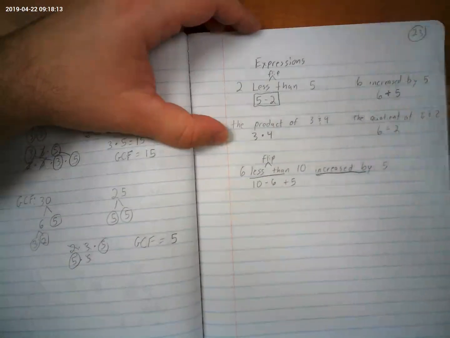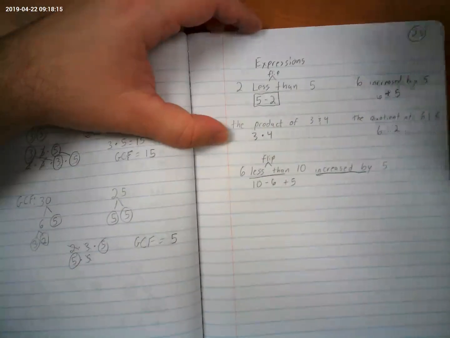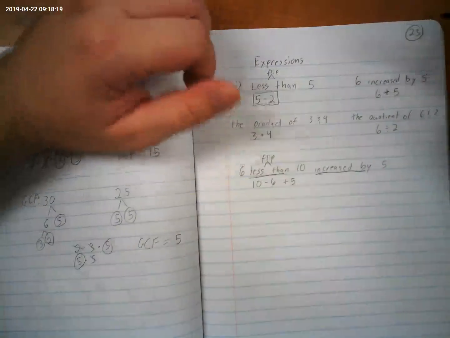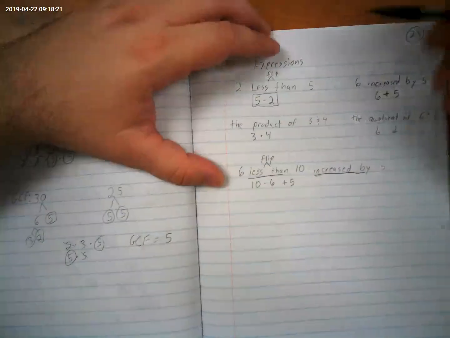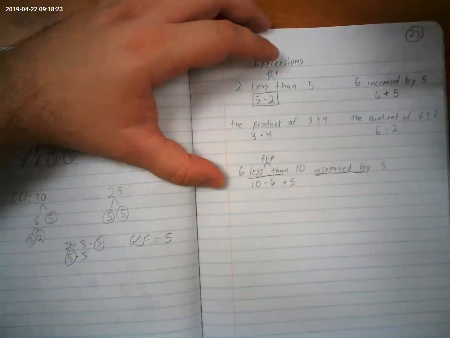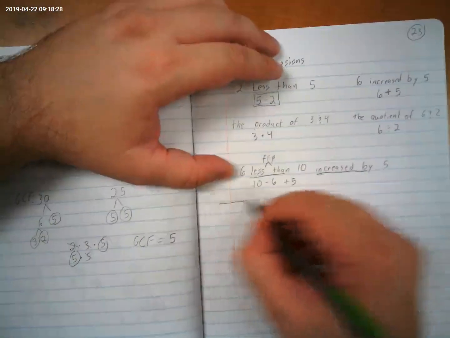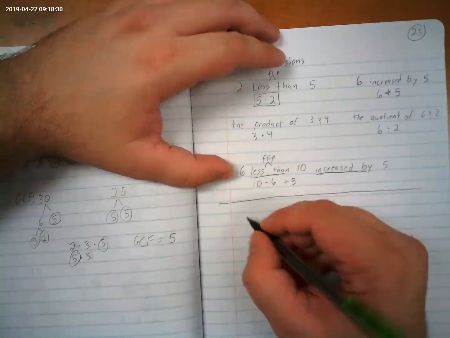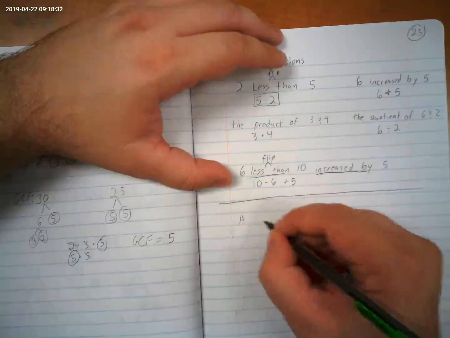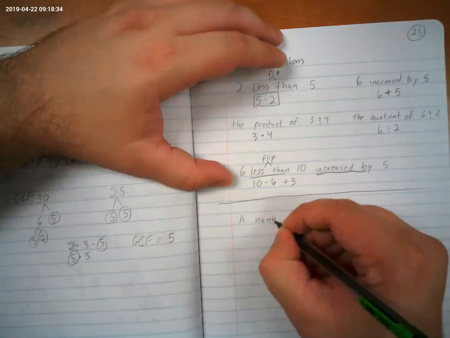You may also be asked to do these algebraically. These are called numerical expressions because they only have numbers, so they're numerical. Now we're going to be doing algebraic expressions because they have letters, okay? Algebraic, alphabet, algebraic. So on these examples, so let's say a number more than 6.